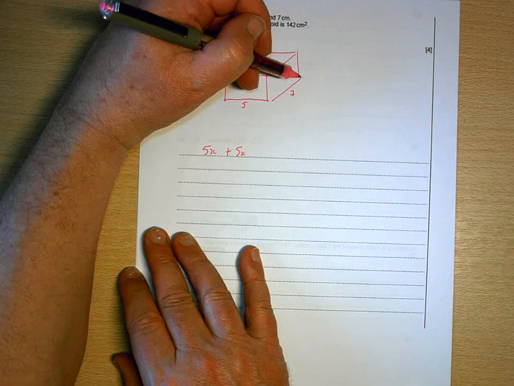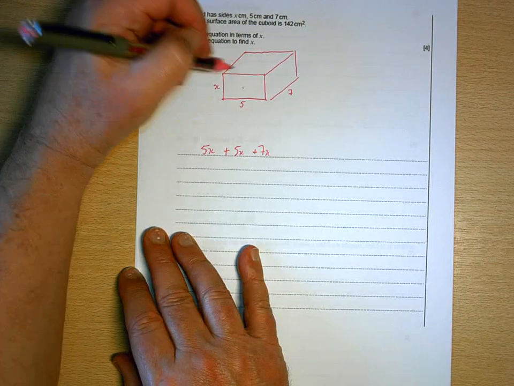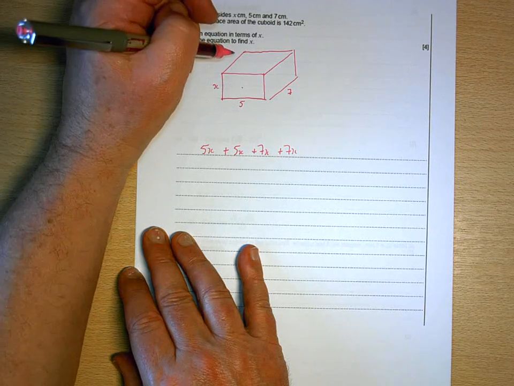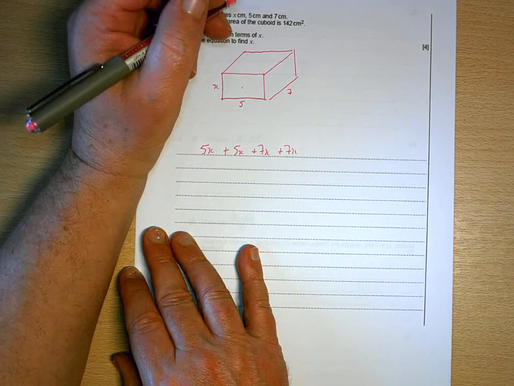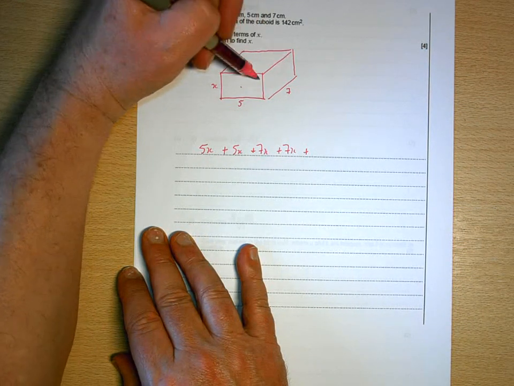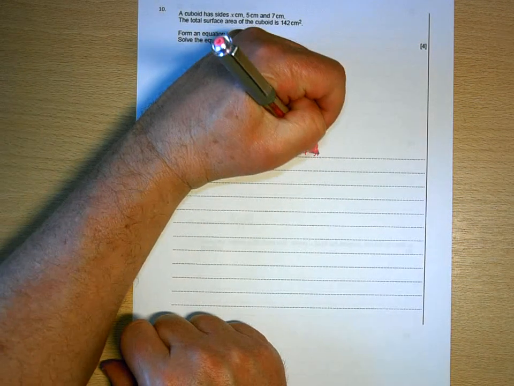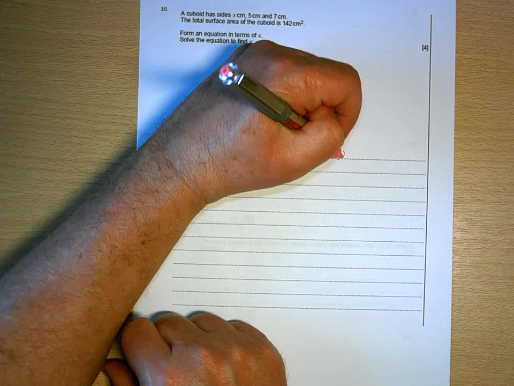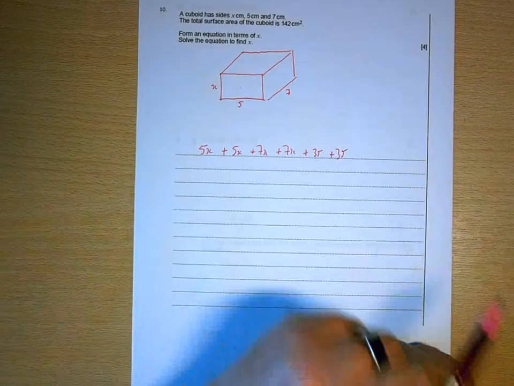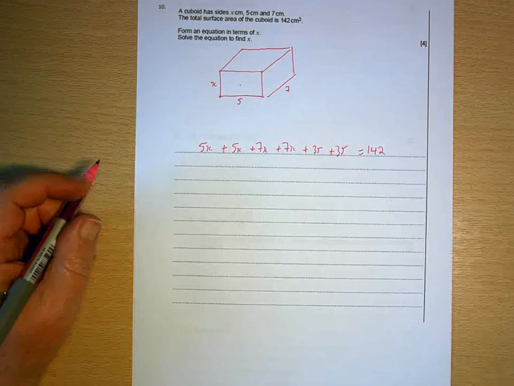This side is going to be 7 times x, which is 7x, and there'll be an exact copy of that side. So now I'm on the top of the box, and the top of the box has got a width of 5 and a length of 7. So the area of the top of that box is 5 times 7, which is 35, and the area of the bottom will be exactly the same. And the total is going to come to 142. So that's your equation in terms of x.